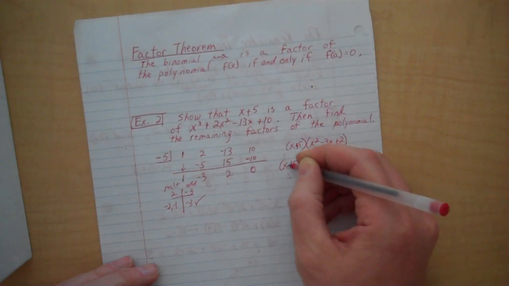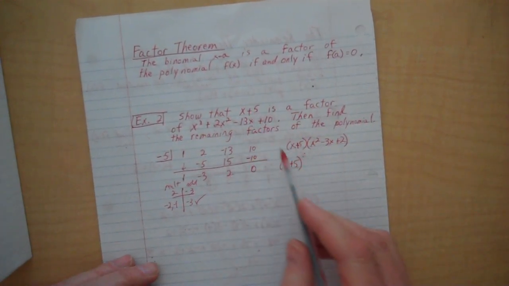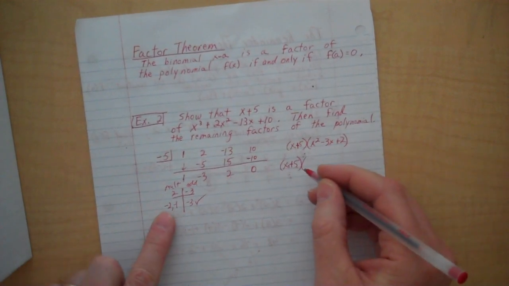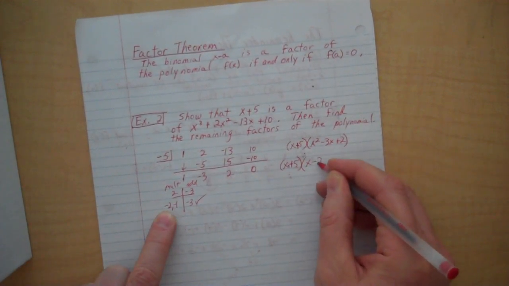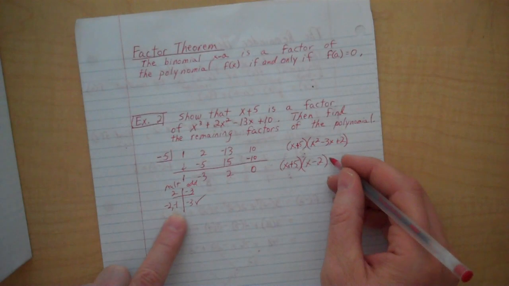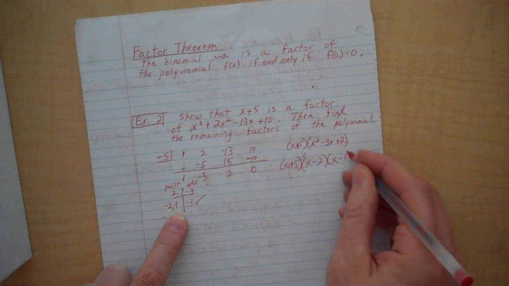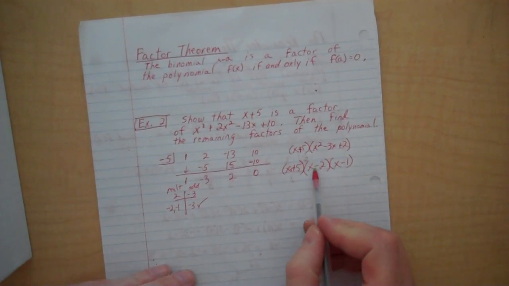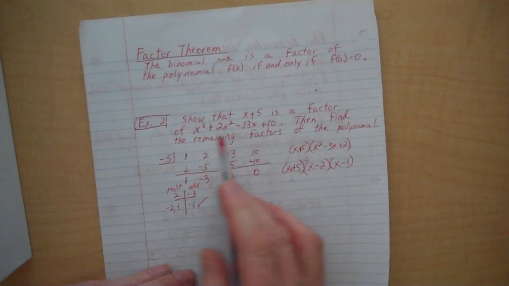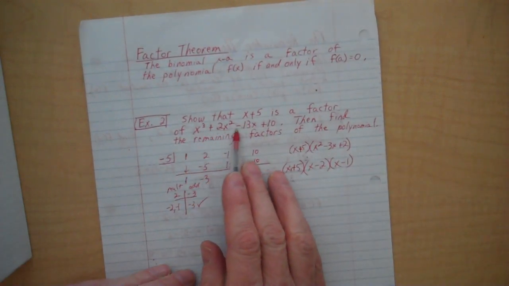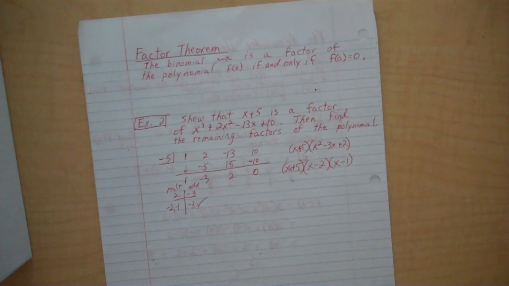Go back and change that to x plus 5. Had the x plus 5 out here already. Now, from factoring this part, that's x minus 2 and x minus 1. So x plus 5 times x minus 2 times x minus 1 is equal to x to the third plus 2x squared minus 13x plus 10.